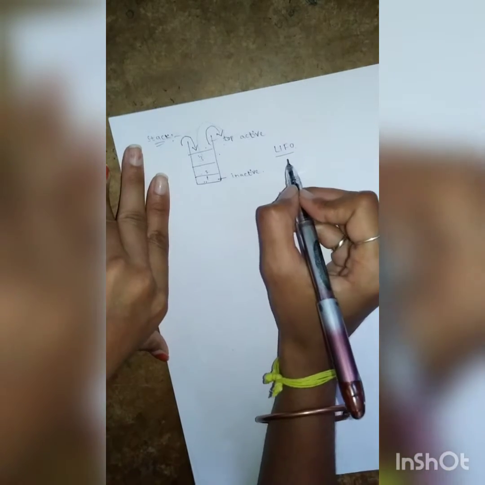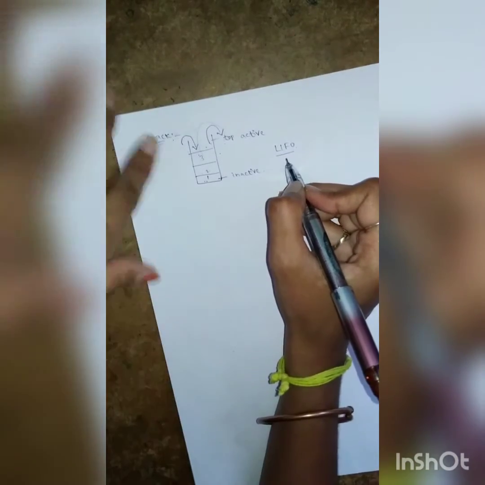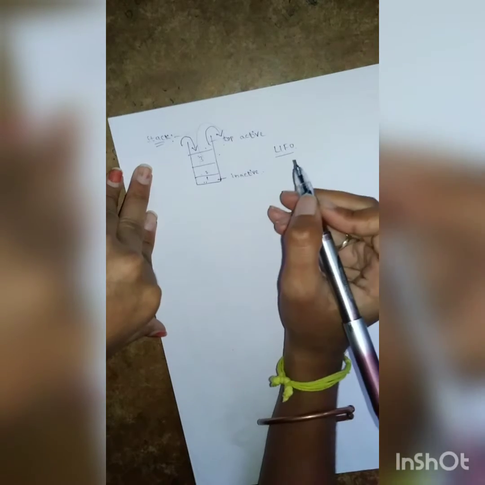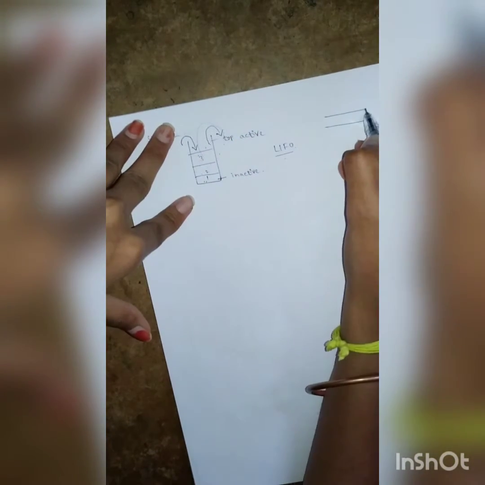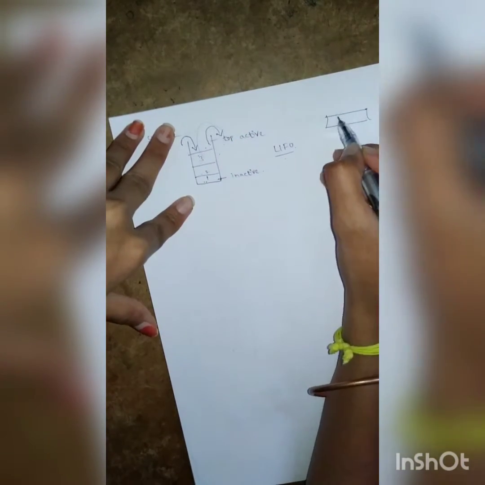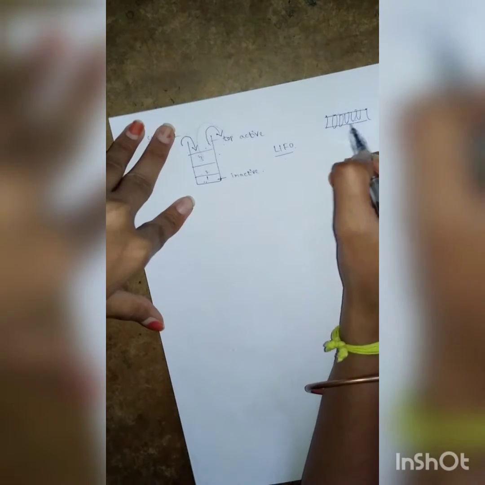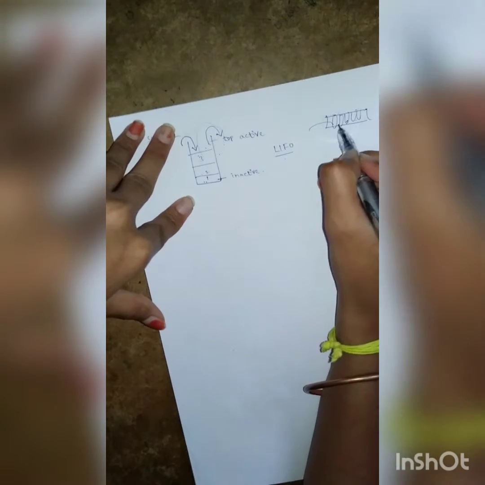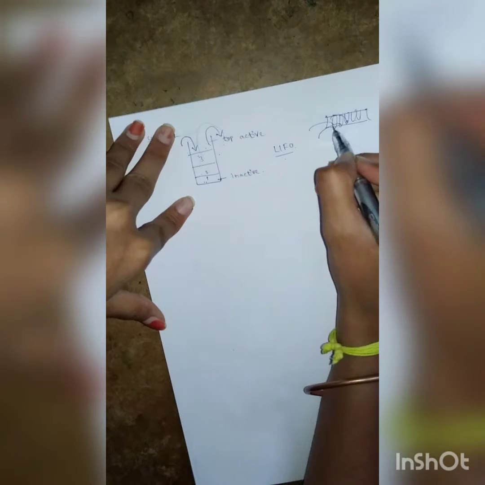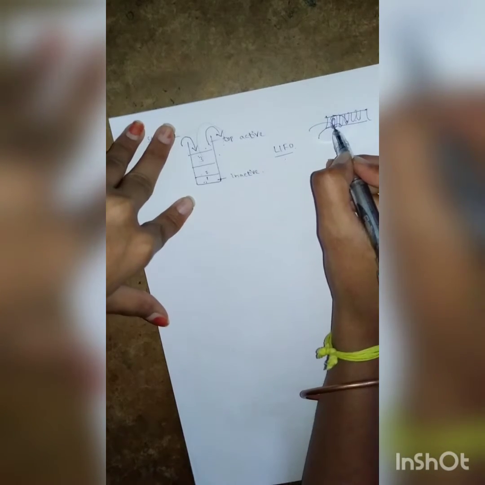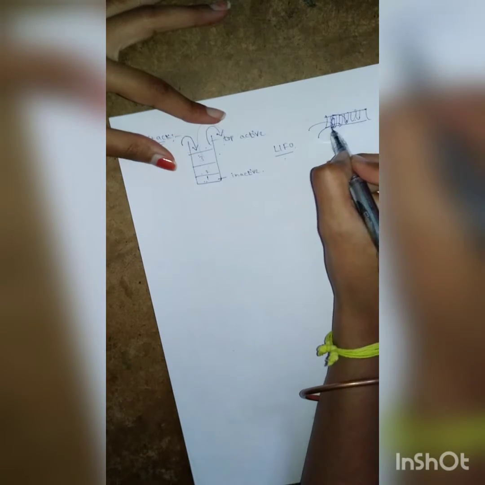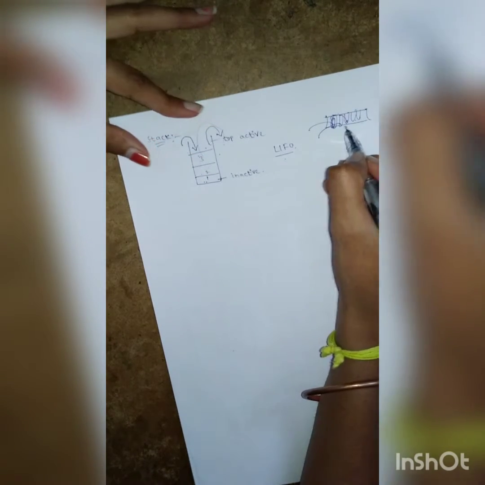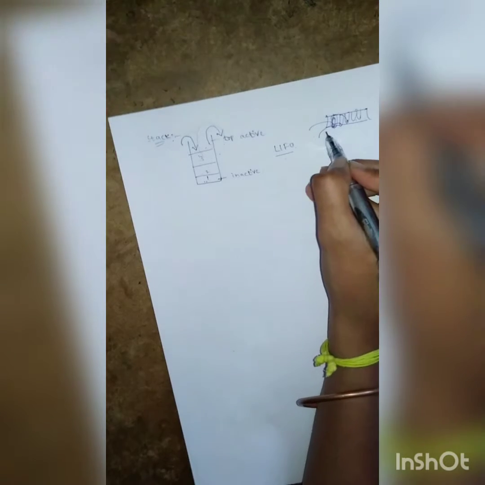The most common real-time example for stacks is bangles. For example, we have a bangles rack and we have many bangles over here. If you want to remove a bangle, we have to remove this one and next this one and next this one. This is the last inserted one, so this last inserted one will be removed first. In this way, we name it last in, first out.